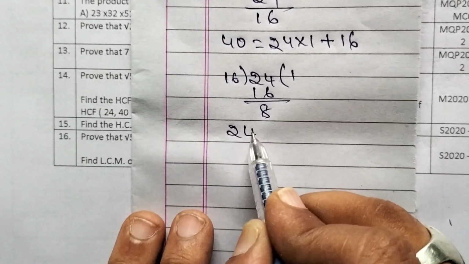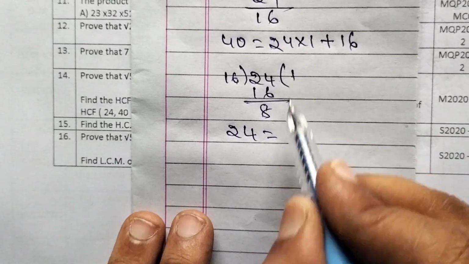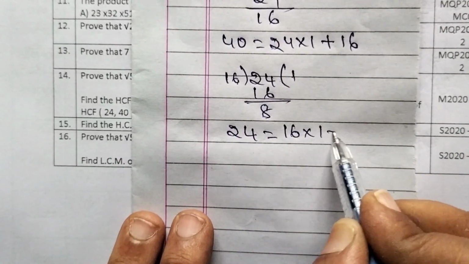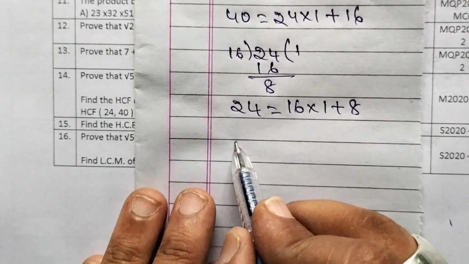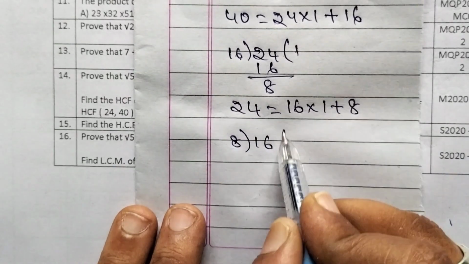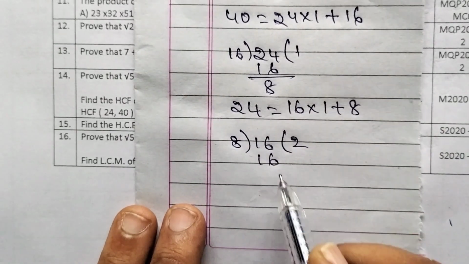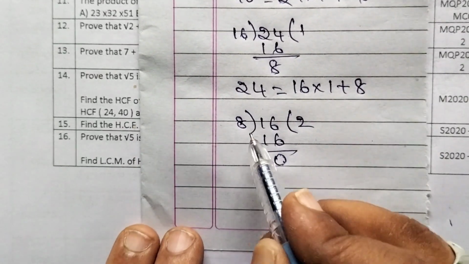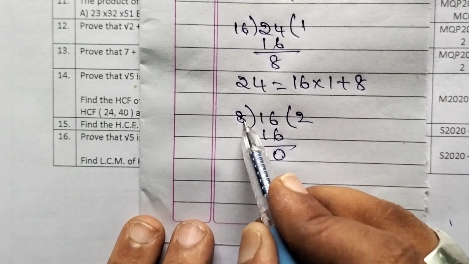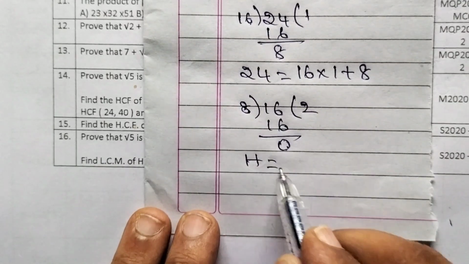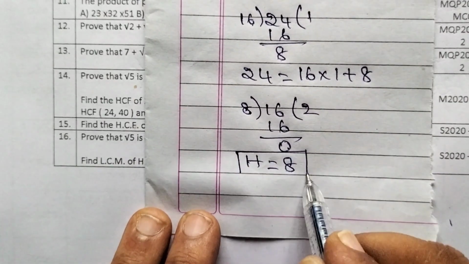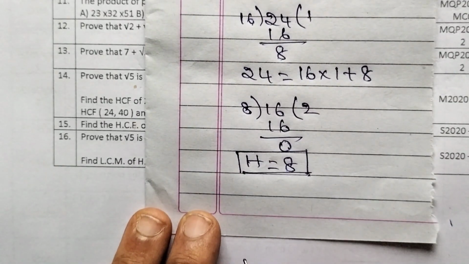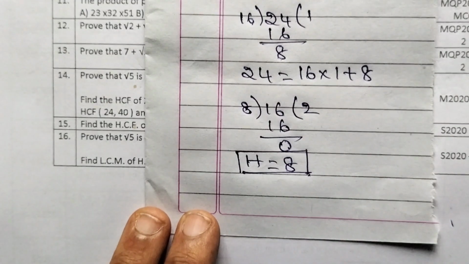So 24 can be written as 16 into 1 plus 8. Next, you take 8 and 16. 8 2s are 16, so the remainder is 0. When the remainder 0 comes, the divisor is the HCF. So HCF is equal to 8. So like this we have to find out the HCF.